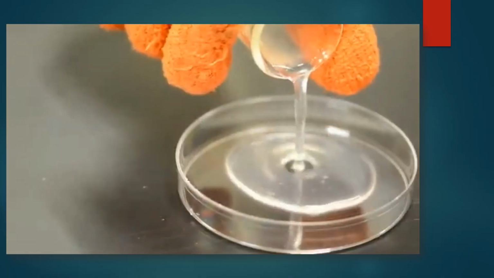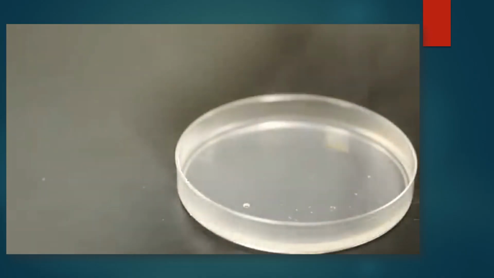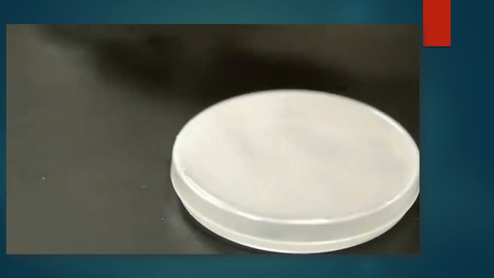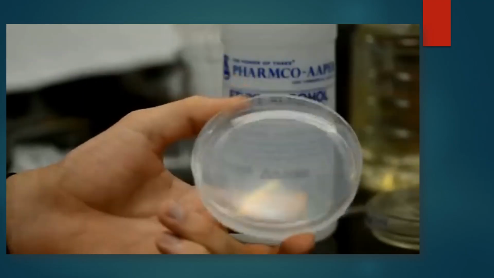Fill each petri dish bottom about halfway until all the media is used up. Add the lid and allow the dishes to sit until the agar solidifies, which should take about an hour.